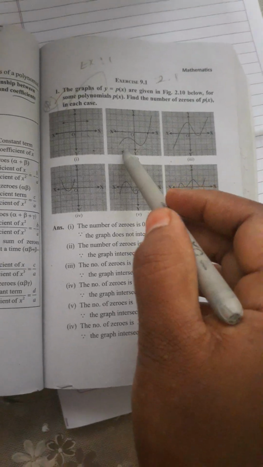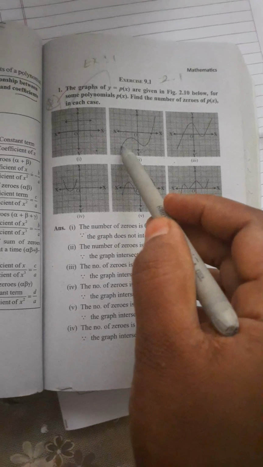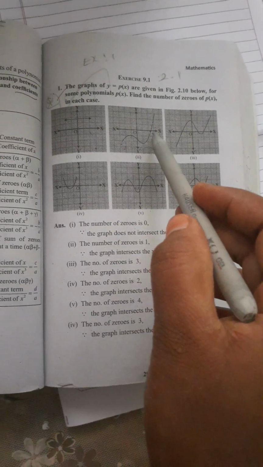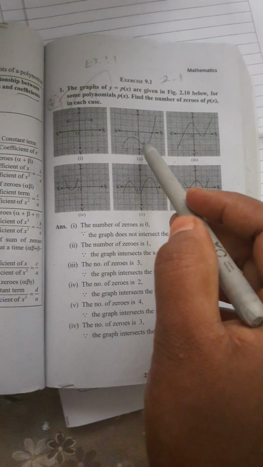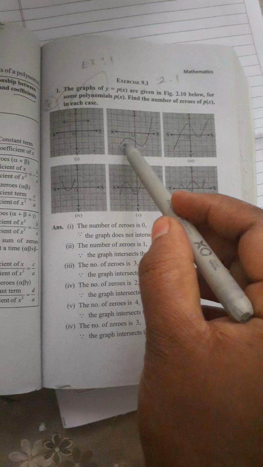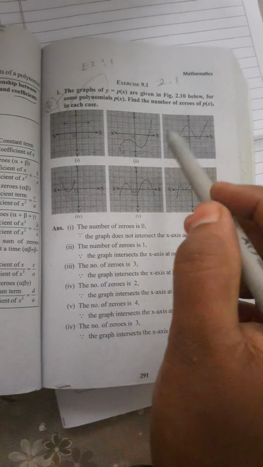Okay, and then the second graph. If you take the second graph, see this polynomial touching the x-axis. This line touches the x-axis at one point.